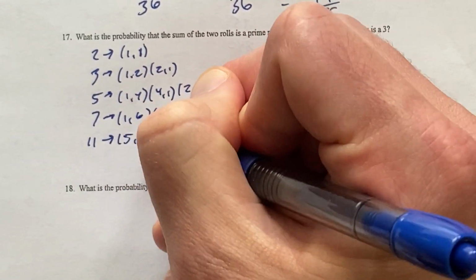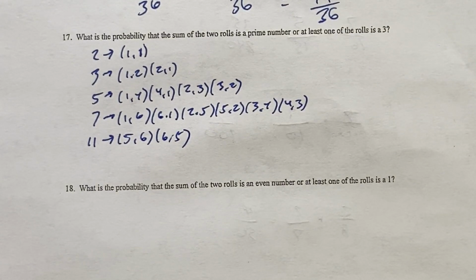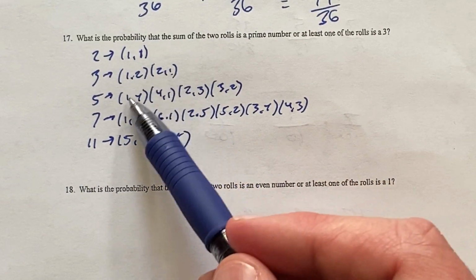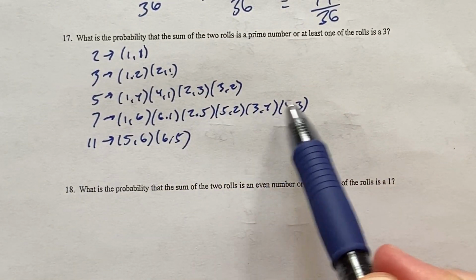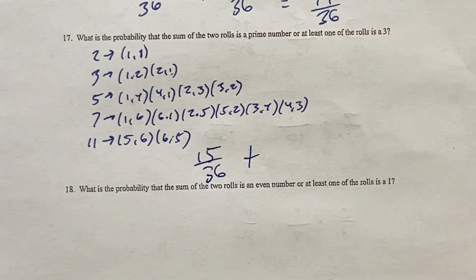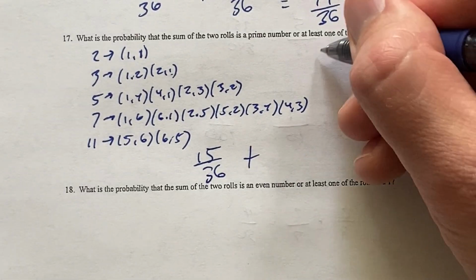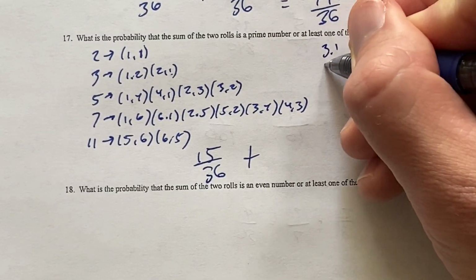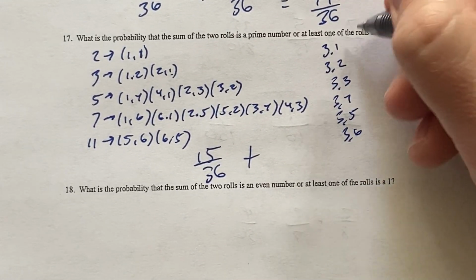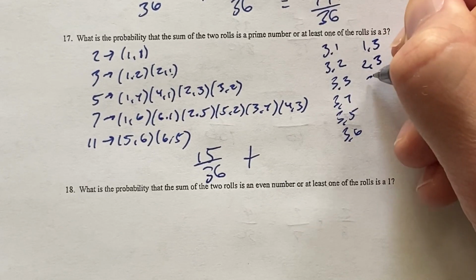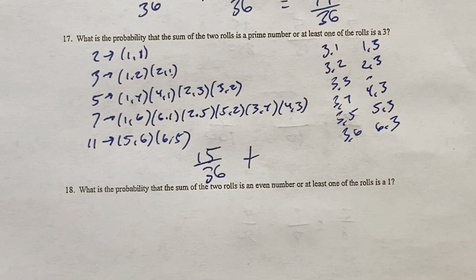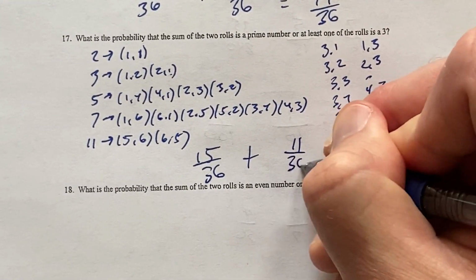7 is lucky because it shows up more than the other ones. That's the only reason it's lucky. All right, so how many total ways is that? I think it's 15. 1, 2, 3, 4, 5, 6, 7, 8, 9, 10, 11, 12, 13, 14, 15 out of 36 ways you could roll a prime number. Or at least one of the rolls is a 3. So 3, 1, 3, 2, 3, 3, 3, 4, 3, 5, 3, 6. 1, 3, 2, 3. Oh, don't do that one twice. 4, 3, 5, 3, and 6, 3. I believe that's a total of 11 ways right there.